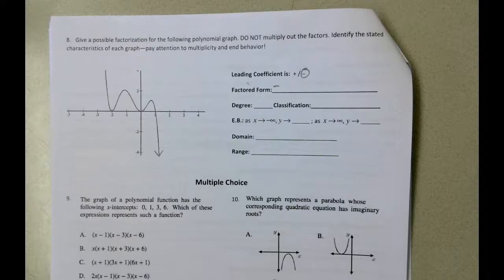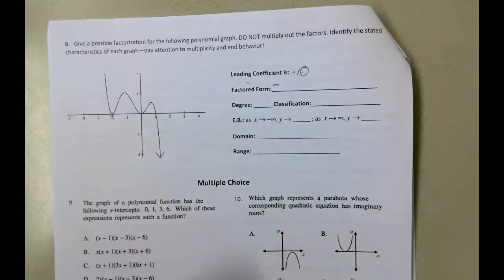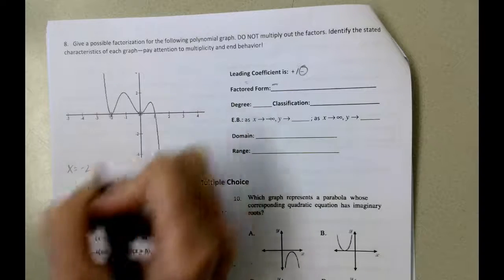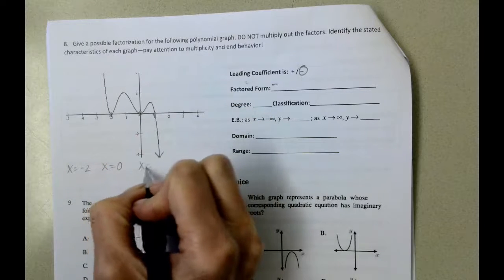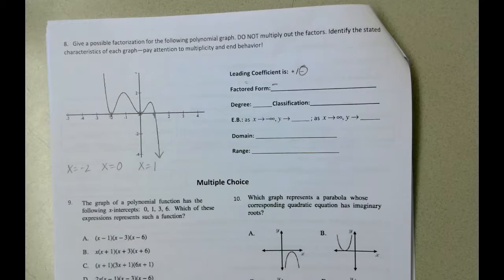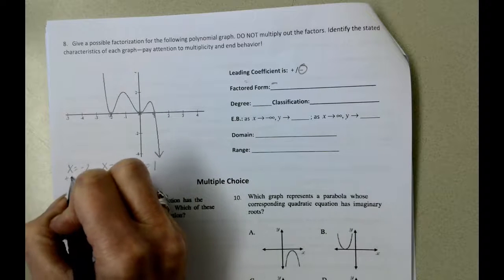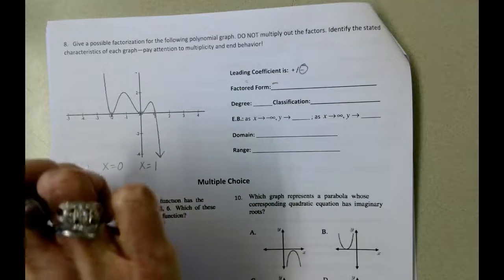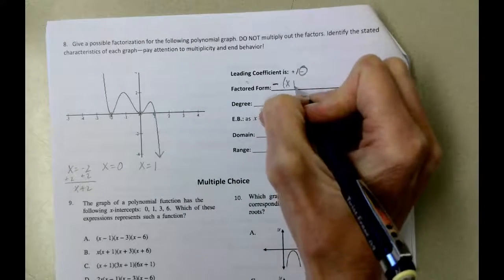Now, the next thing that I personally like to look at are the roots. And we've got x equals -2. We have x equals 0. And we have x equals 1. The reason that I write them like that is because if we add 2 to both sides, we have x plus 2, and that's going to be one of our factors here.